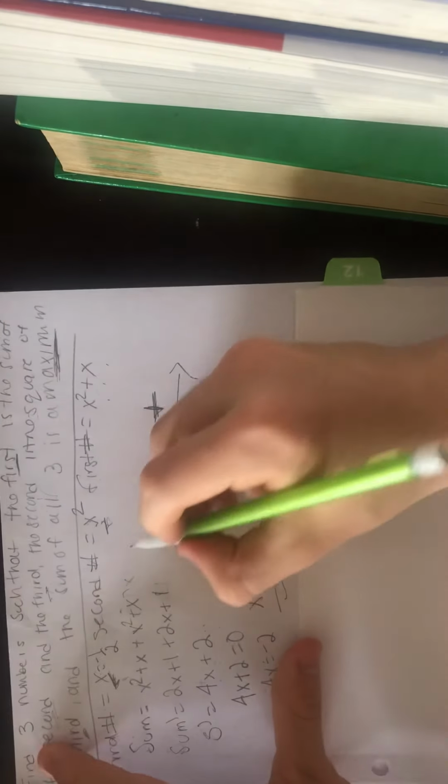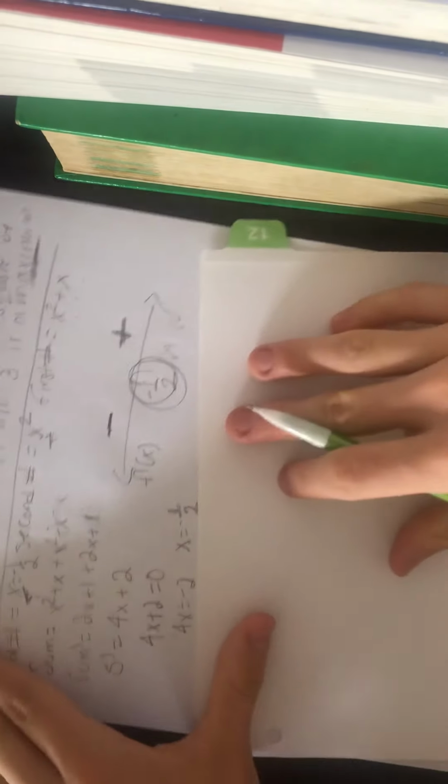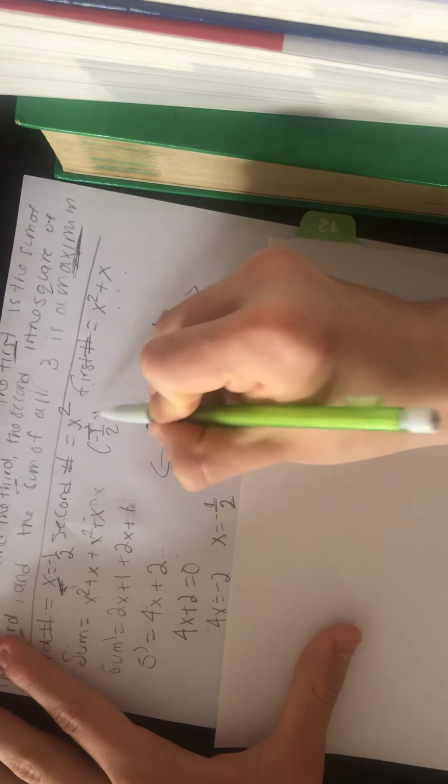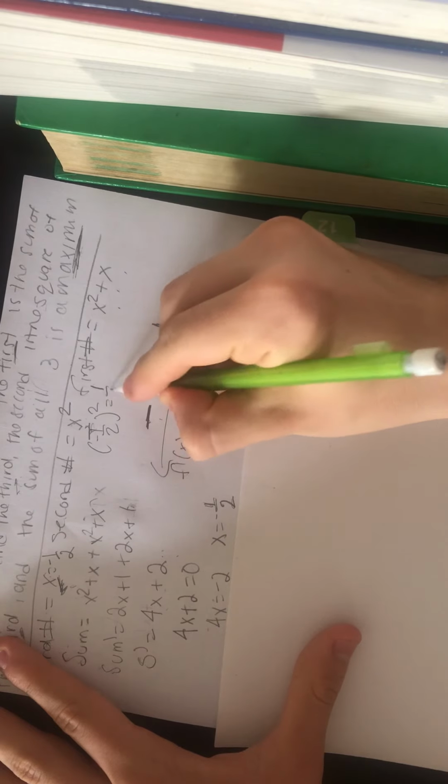So that's the third number, negative 1/2. The second number is just negative 1/2 squared, which is just going to give you a positive 1/4.